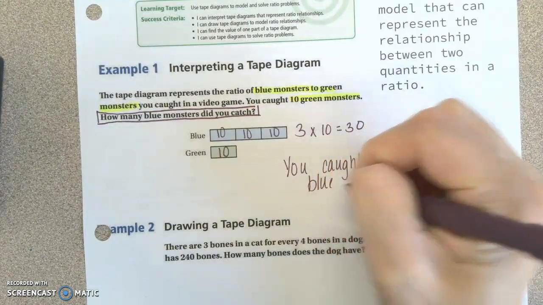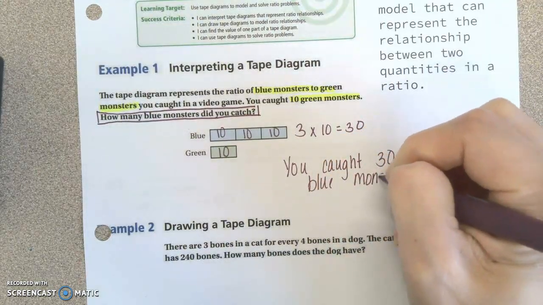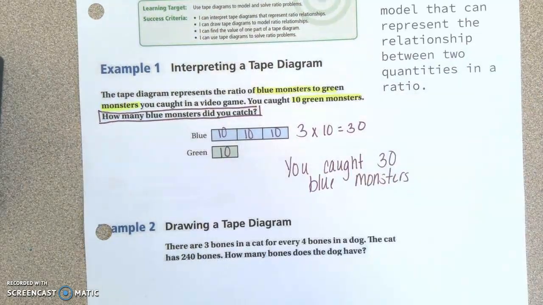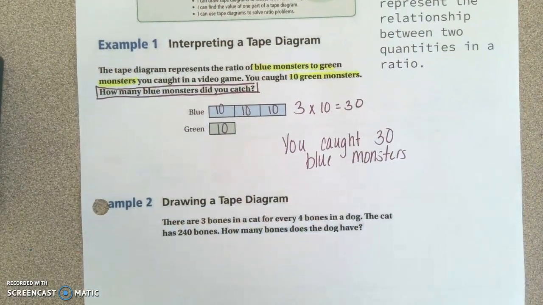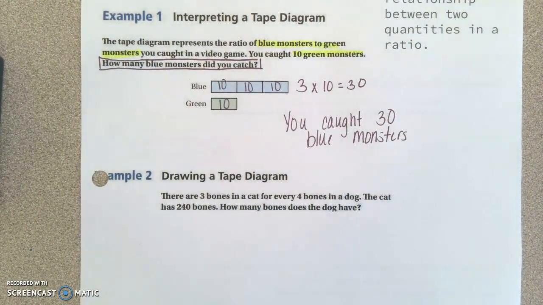So we would write a complete sentence to restate and answer the question. How many blue monsters did you catch? You caught 30 blue monsters.